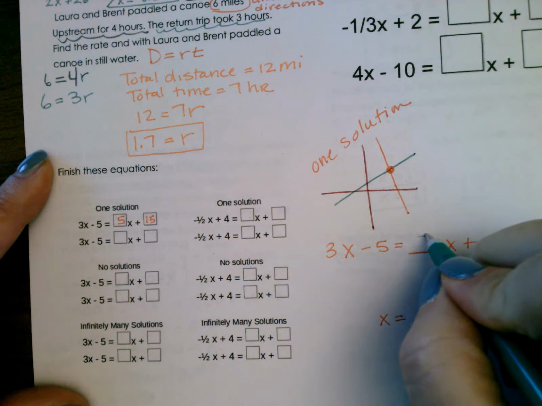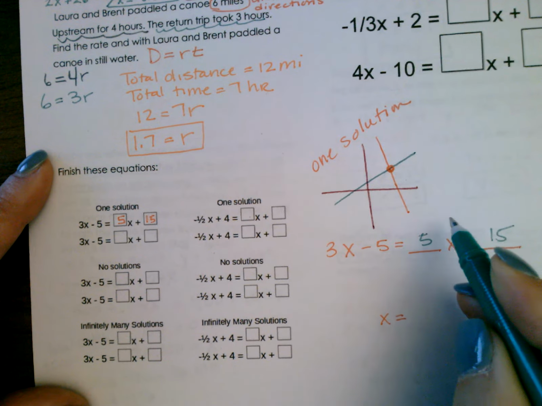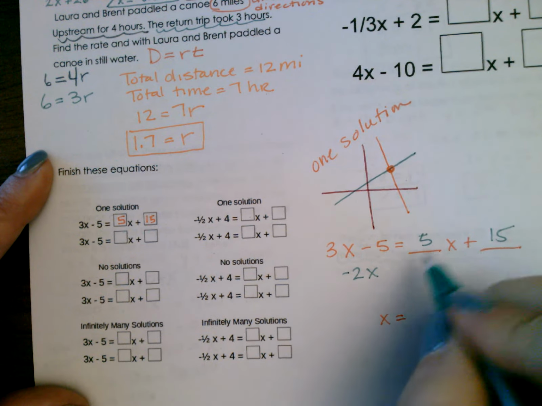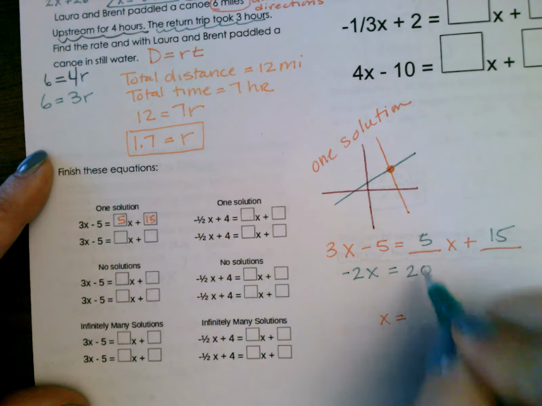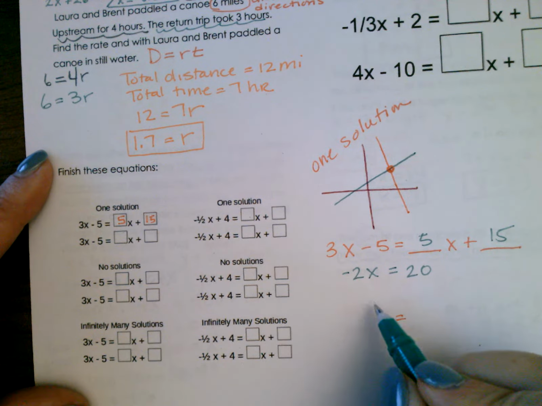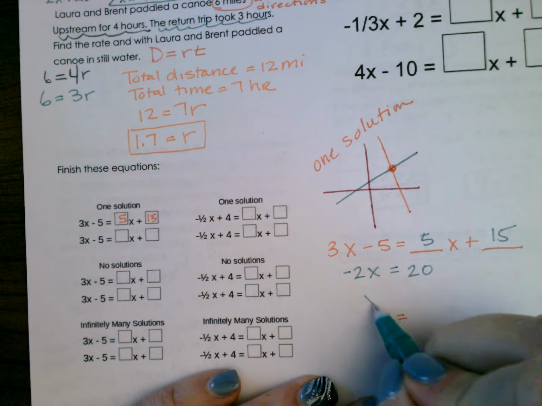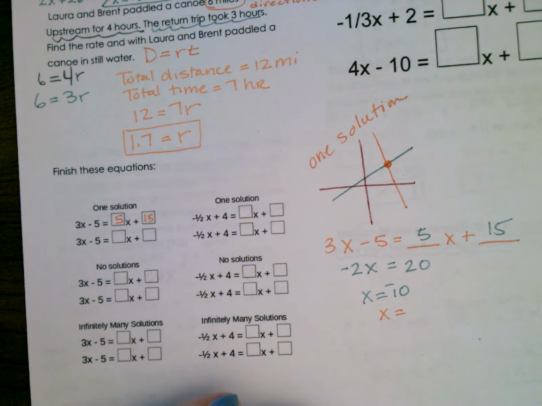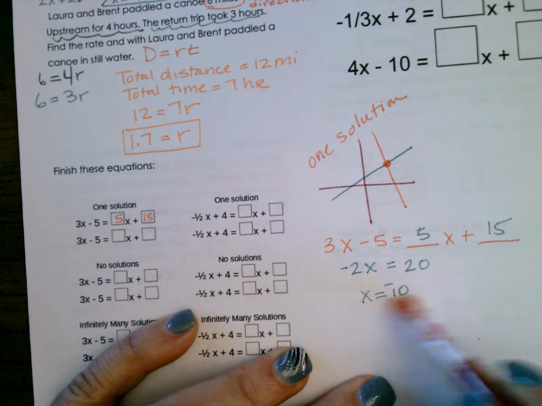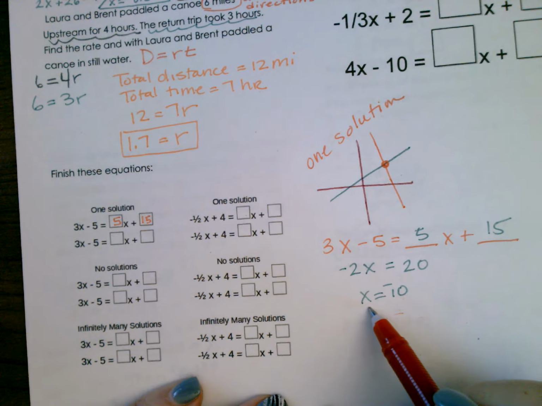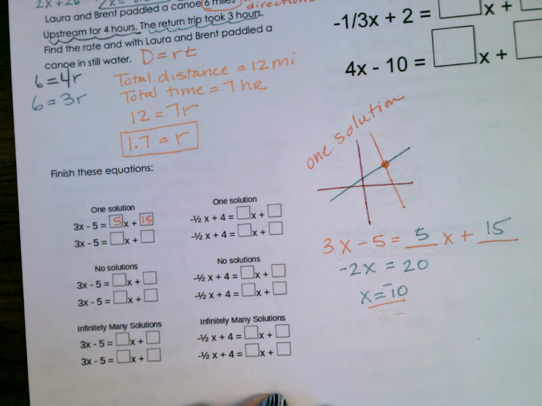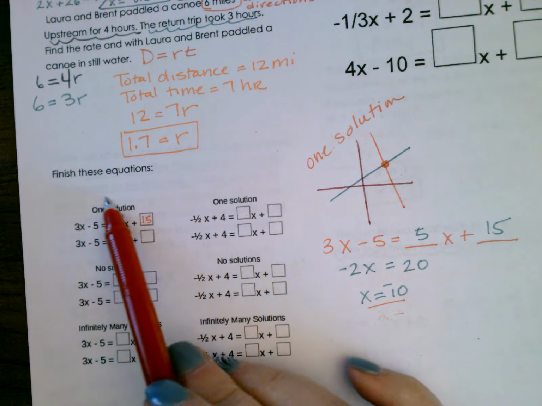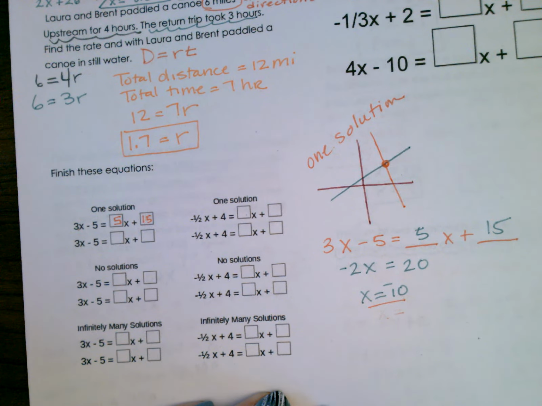That means I would have 5x plus 15. Subtract 5 x's from both sides. Add 5 to both sides, I get 20. When I divide this out, x would equal negative 10. Because I have a solution for x, there is one solution if I were to graph this. When I do that, notice I cannot have my x's disappear.